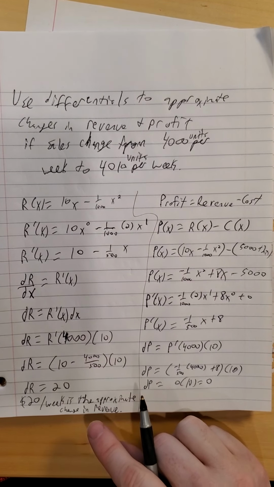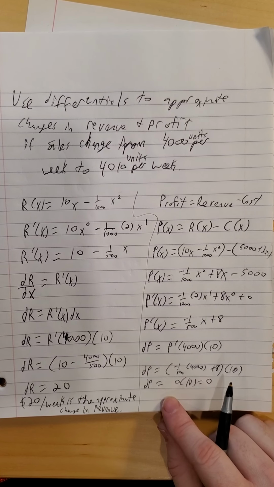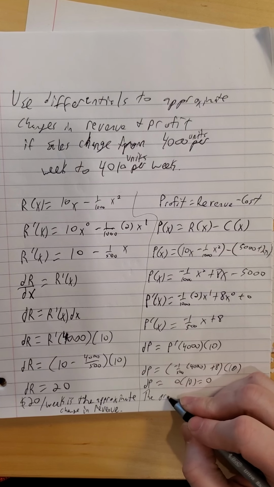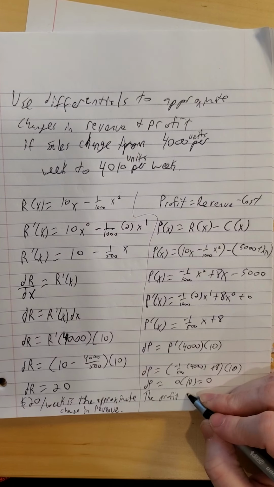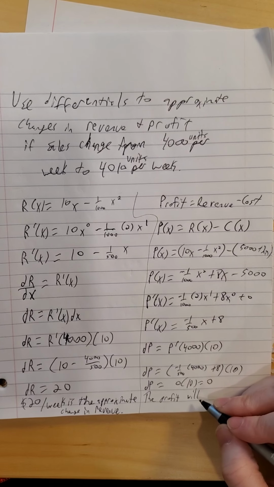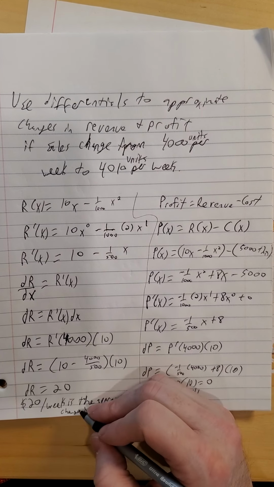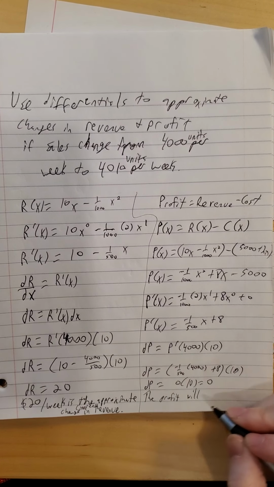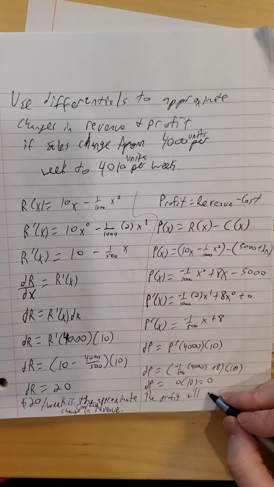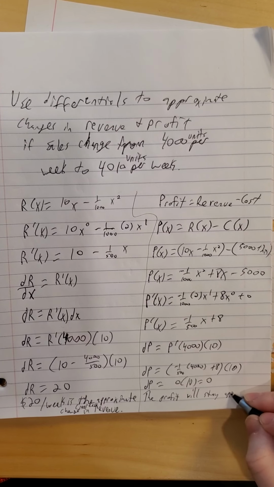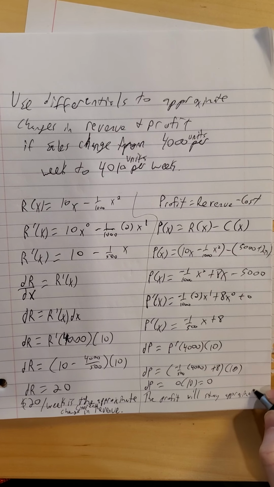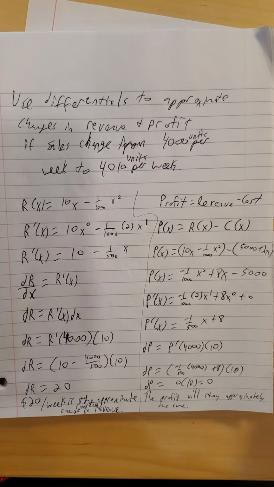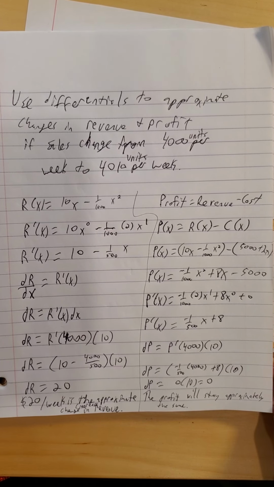So even though our revenue is increasing, our profit is staying approximately the same. The 20 change would be an increase. So the profit will stay approximately the same.